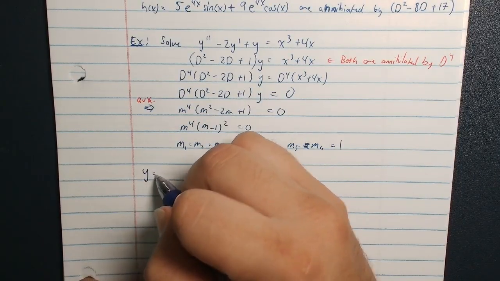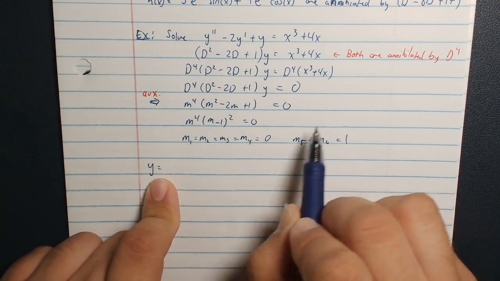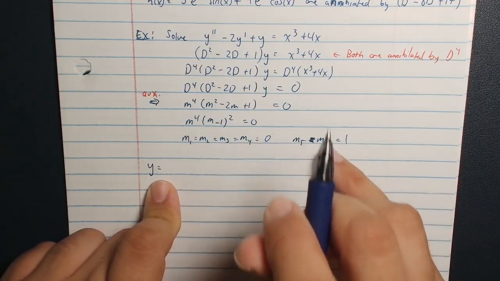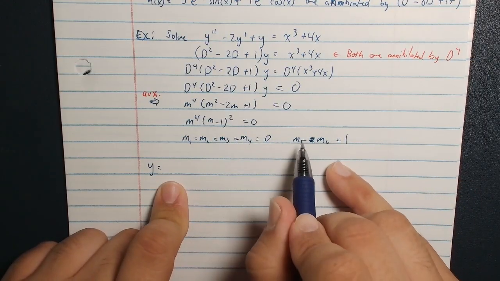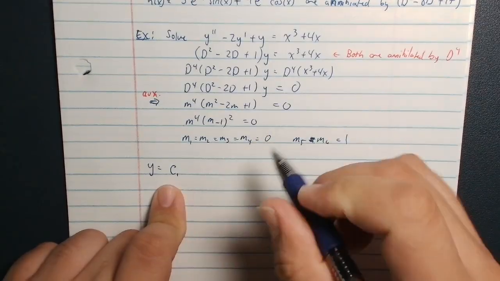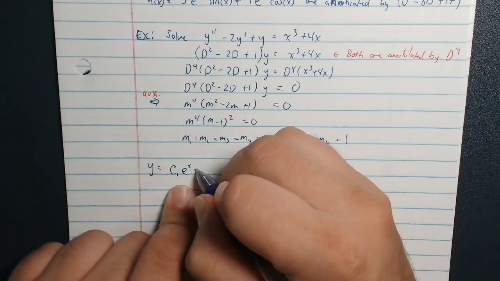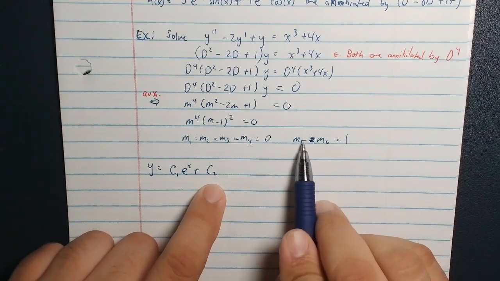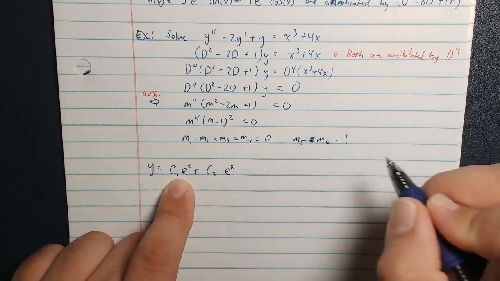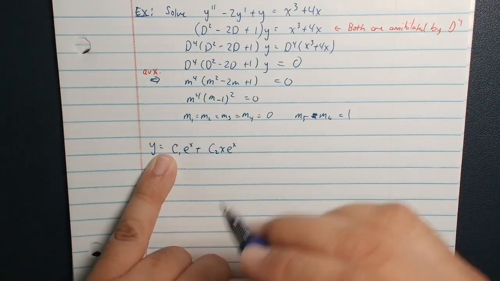We have that y is equal to, well, let's see. I'm going to start with these. Can I start with these? You can, but I'm going to start with these for a reason that you'll see here in just a moment. I've got m5 equals m6 equals 1. Okay, so I've got c1 times e to the 1x plus c2. Now, I have a repeated root, so that's going to be the same as before. It's still going to be e to the x, but I'm going to multiply it times x. That's what we do with repeated roots of a characteristic equation.